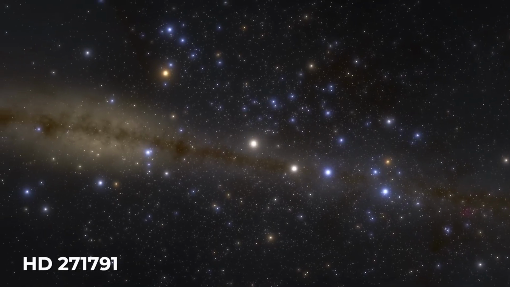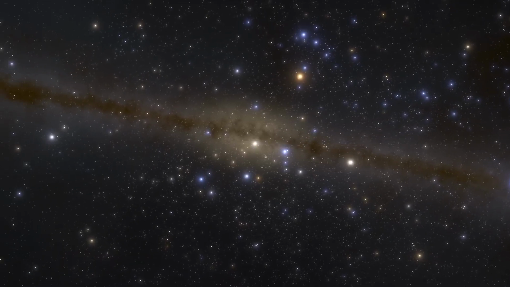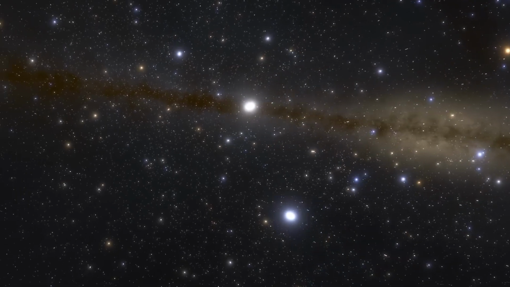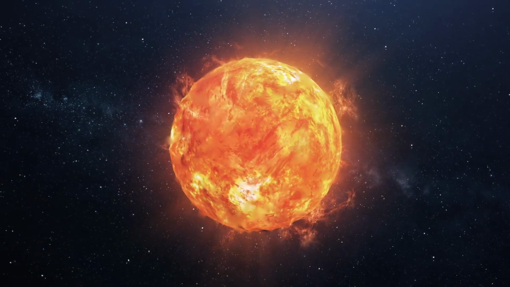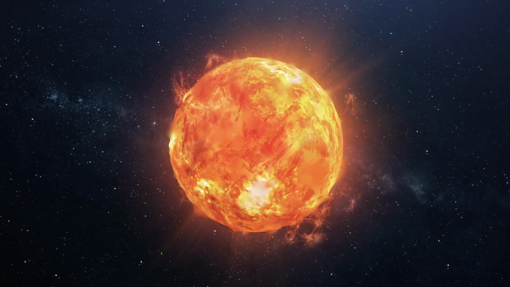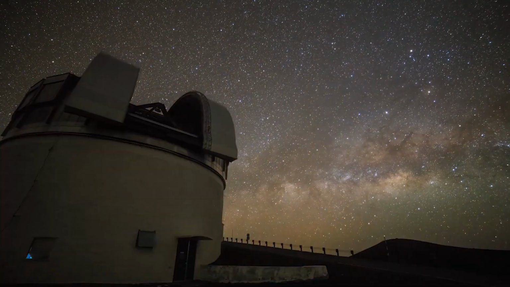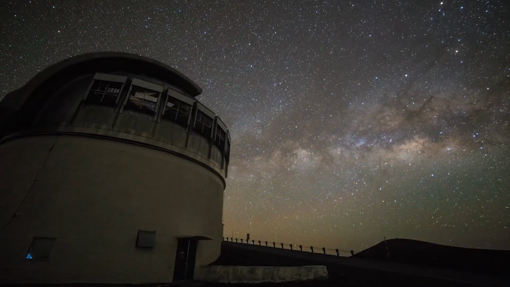One hypothesis is that HD 271791 ended up in such an extraordinary orbit after a collision between two binary star systems, one of which it belonged to. Another possible scenario involves interaction with a massive star about 300 times the mass of the Sun. To confirm one of these hypotheses, according to the scientist, additional observations are required.